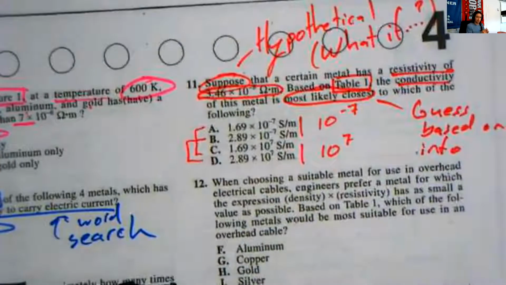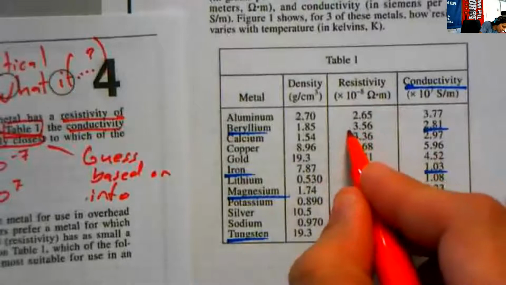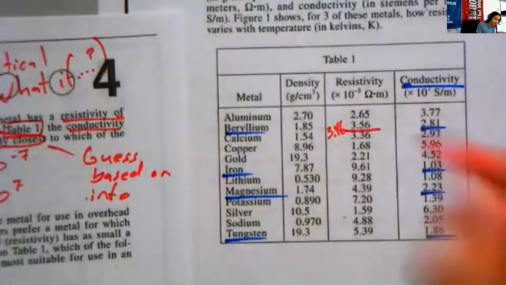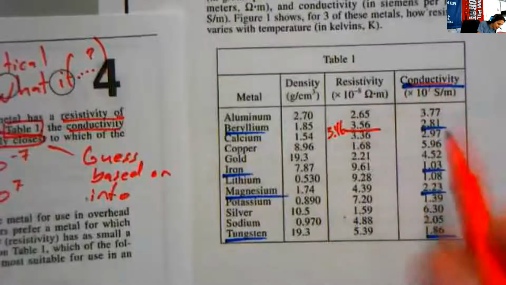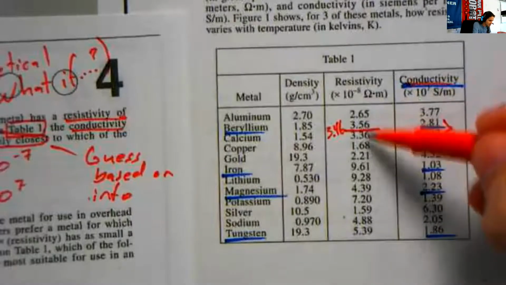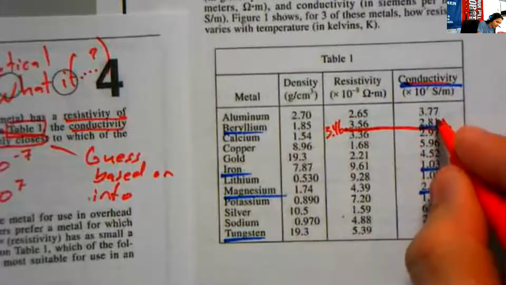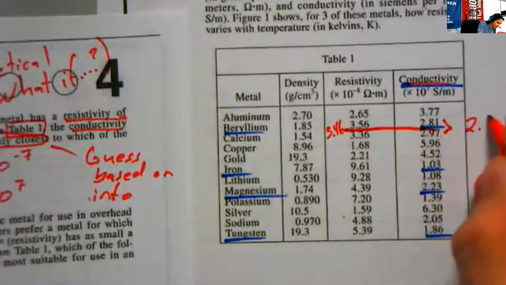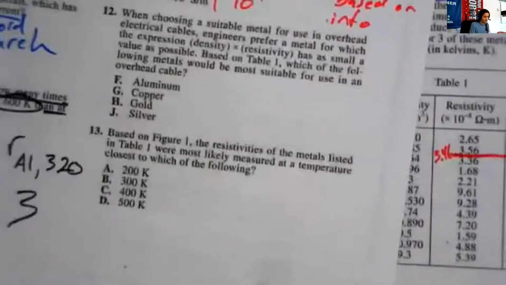Okay, so we need to look for a resistivity of 3.46. Okay, and I go over here to table 1, and I look, okay, 3.46. Well, 3.46 falls right between 3.56 and 3.36. Okay, that's cool. So what's its conductivity going to be? Well, the conductivity is probably going to be between those two, right? If the resistivity is between those two, then the conductivity is probably between those two as well. So I'm thinking, okay, what's between 2.81 and 2.97? I don't know, that's like 2.89. Then you got to look up here and see that it's 10 to the positive 7th. So it's 2.89 times 10 to the positive 7th.